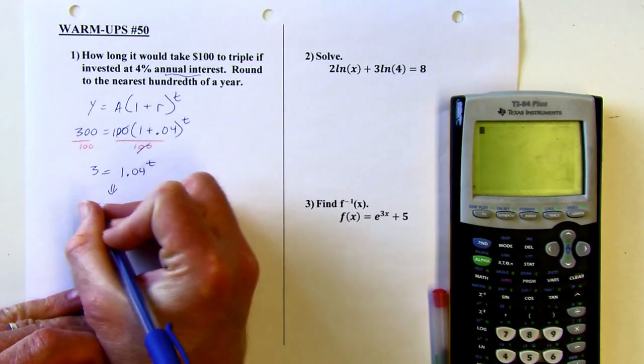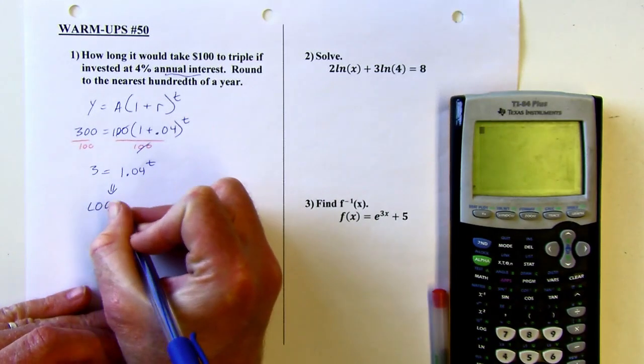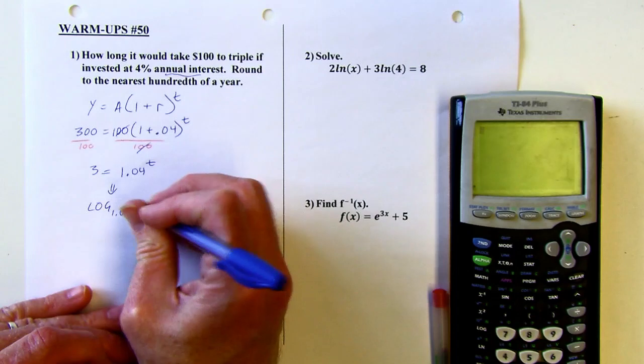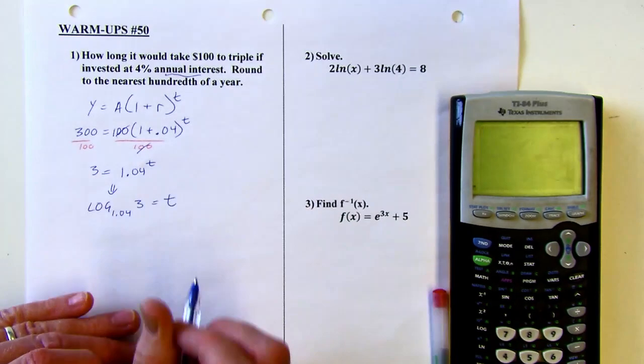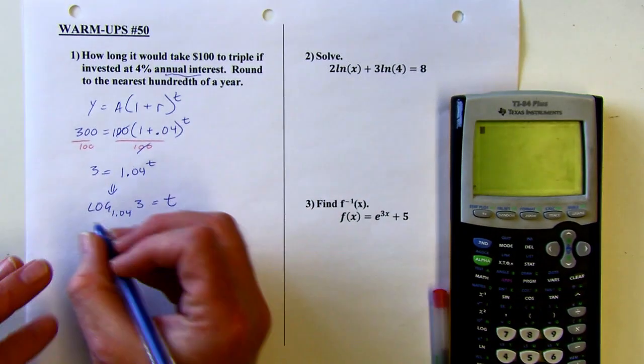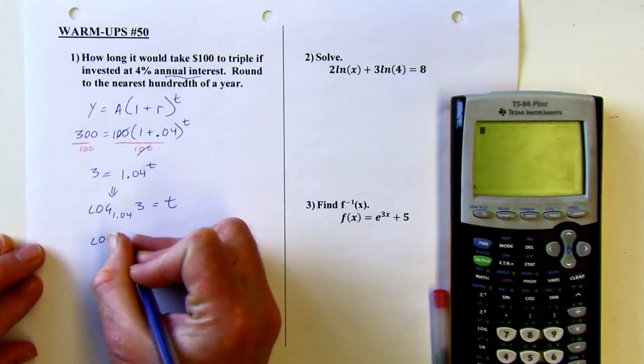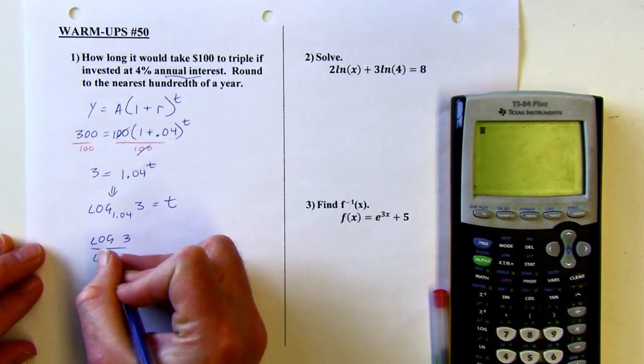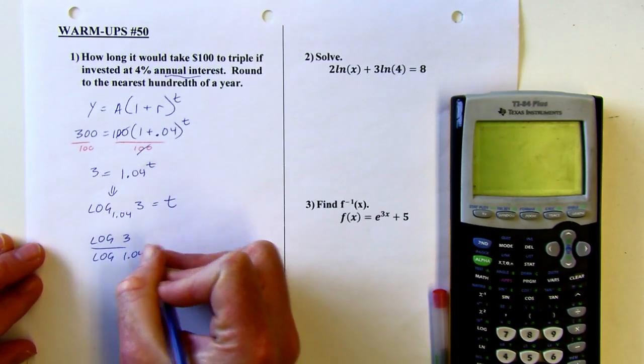So my base is going to be 1.04. 3 is going to be the contents of the log, and then the t gets isolated. And then I'll go to my calculator. So in my calculator, since I can only do base 10, I'm using change of base formula like this.